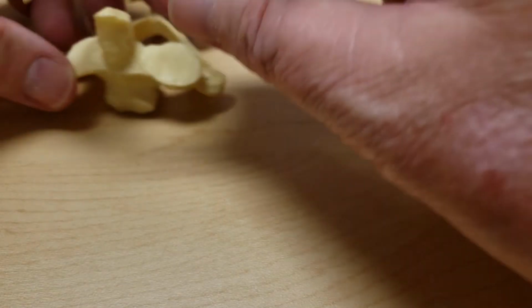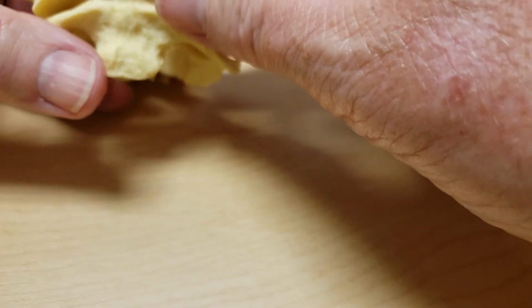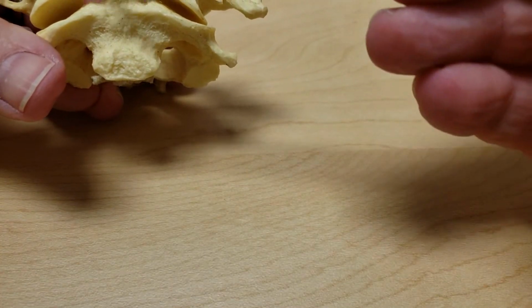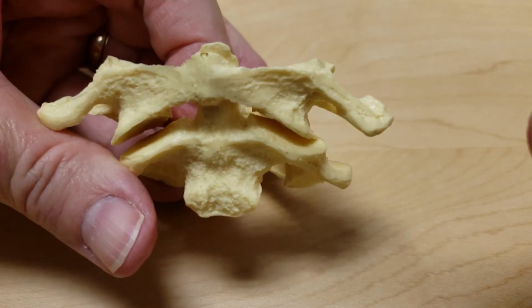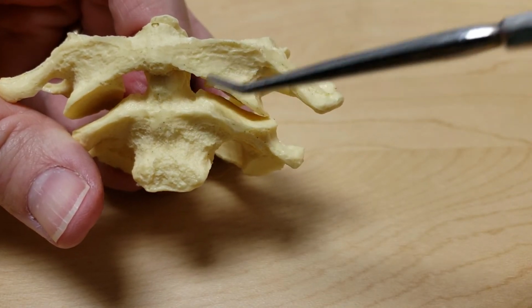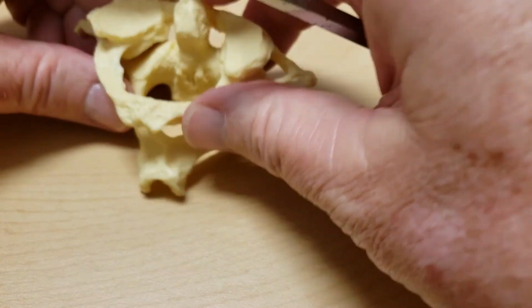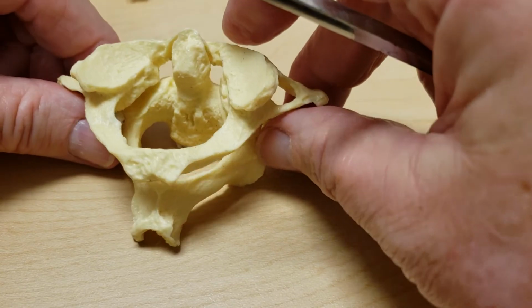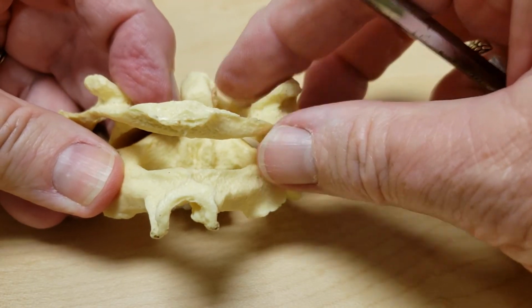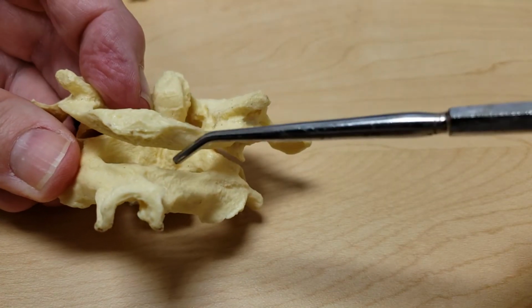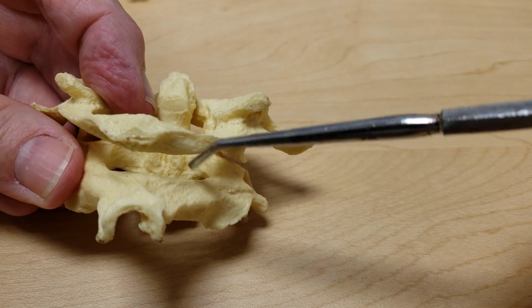Attaching from C1 to C2 is the anterior atlantoaxial membrane. Here, anterior atlantoaxial membrane. And then posteriorly, from the posterior arch of C1 down to the lamina of C2 is the posterior atlantoaxial membrane.